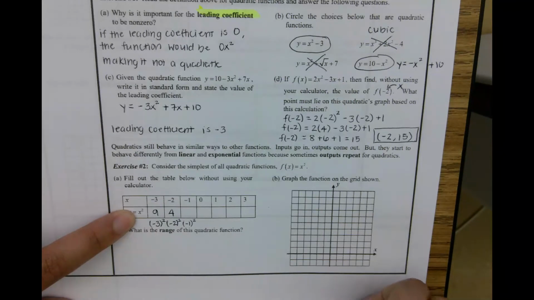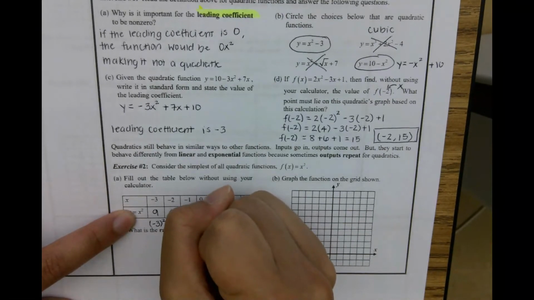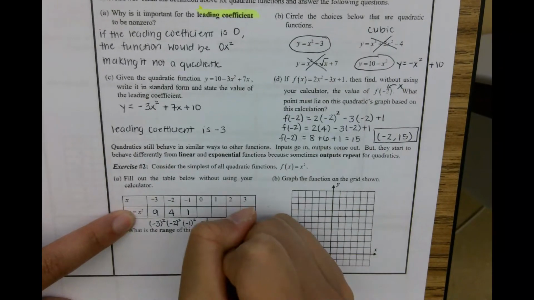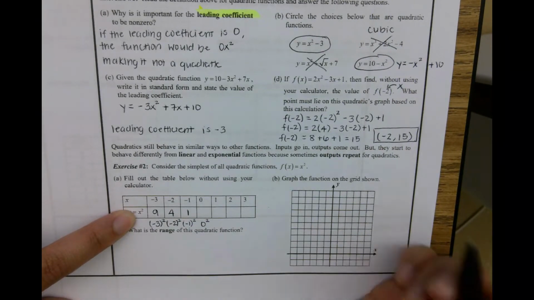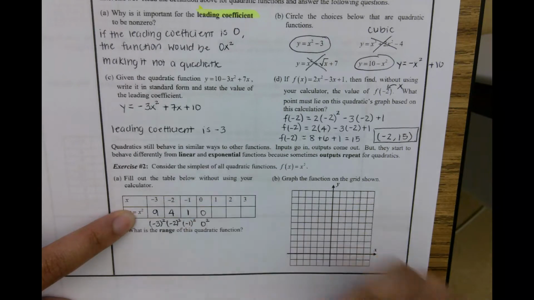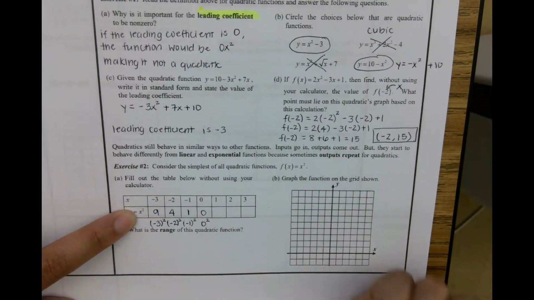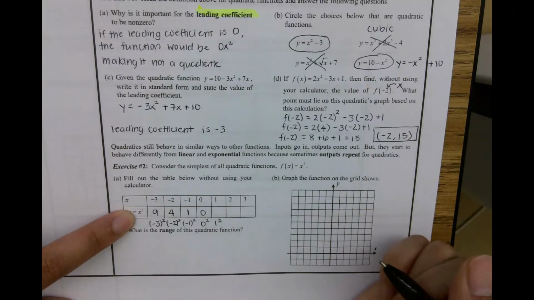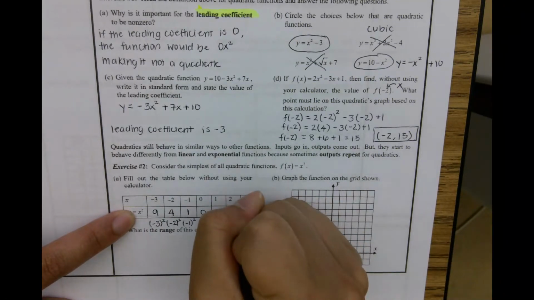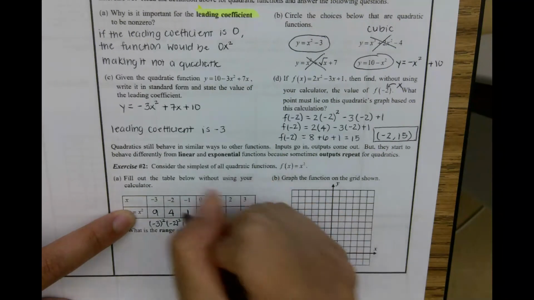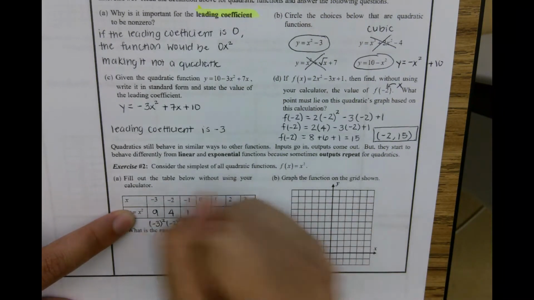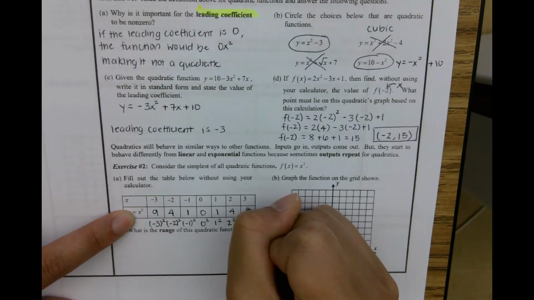Negative 1 times negative 1 is positive 1. Okay, then I'm going to plug in 0 here. 0 squared, 0 times 0 is 0. Okay, and then I'm going to plug in 1 here. 1 squared, 1 times 1 is 1. Okay, plug in 2 squared, 2 times 2 is 4, and plug in 3 squared, 3 times 3 is 9.